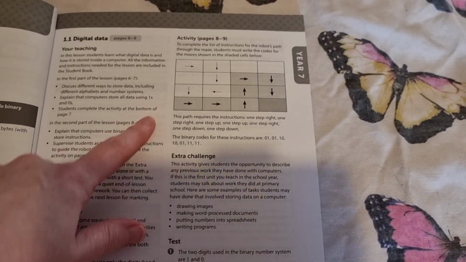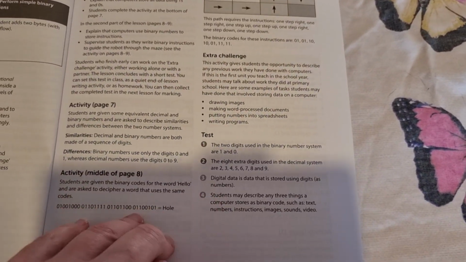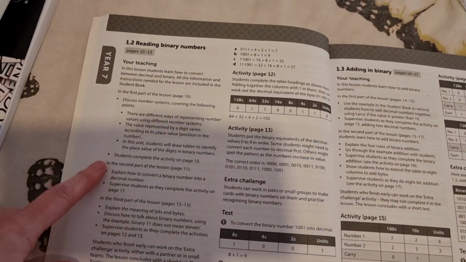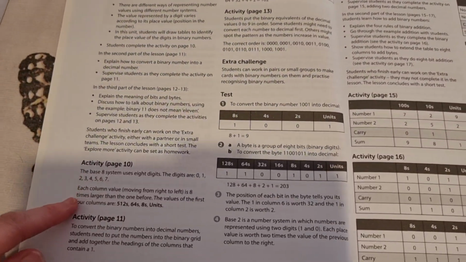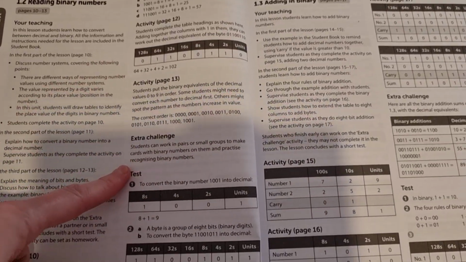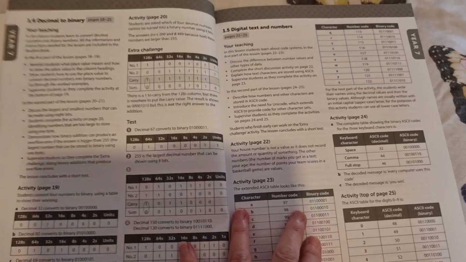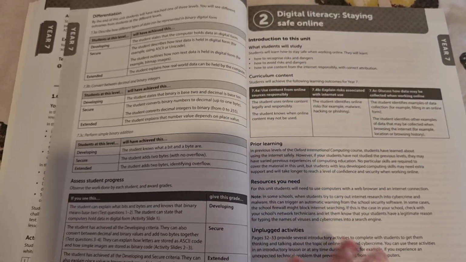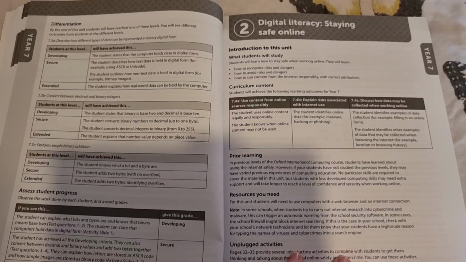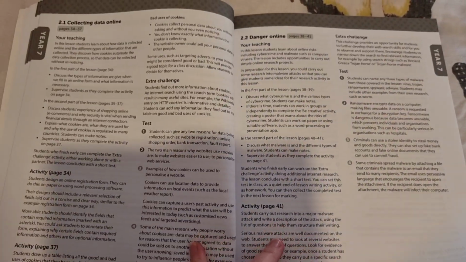There's the teaching, the activities that they're going to be doing, and then the answer key for the tests that they just completed. So your teaching section, again, activities, extra challenge section, test answers, and so on. And that's the same setup throughout for each of the chapters.